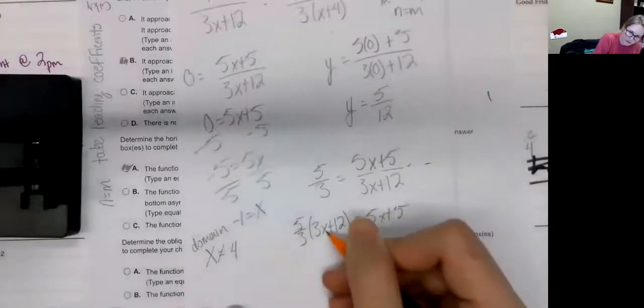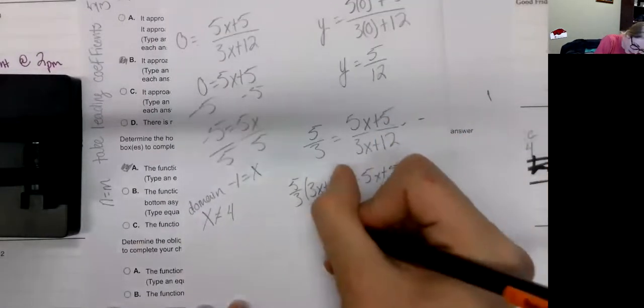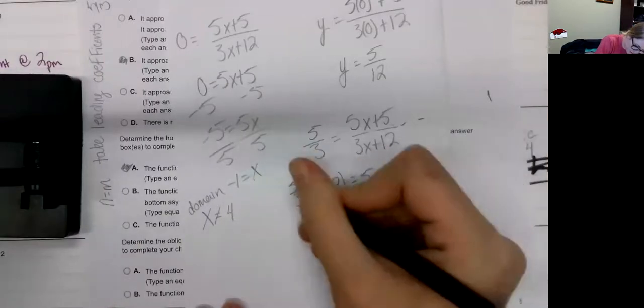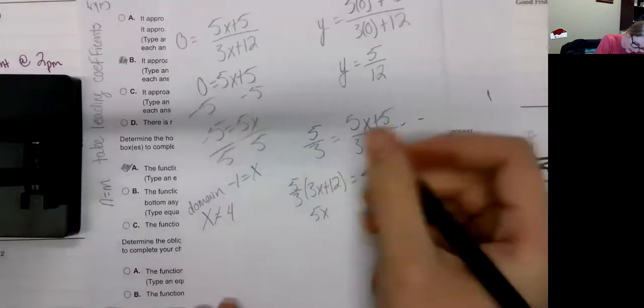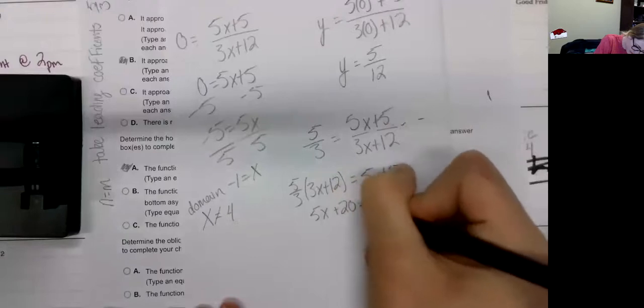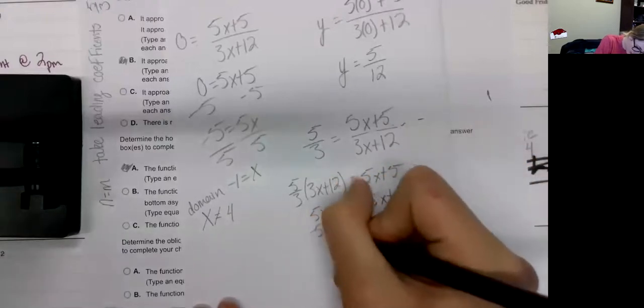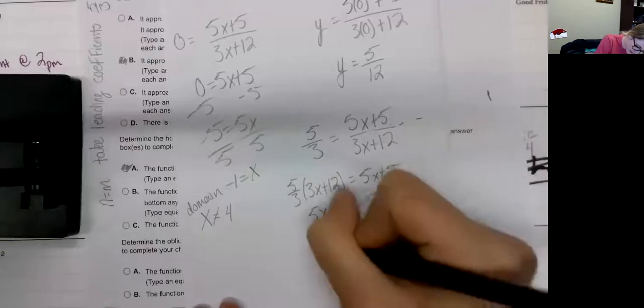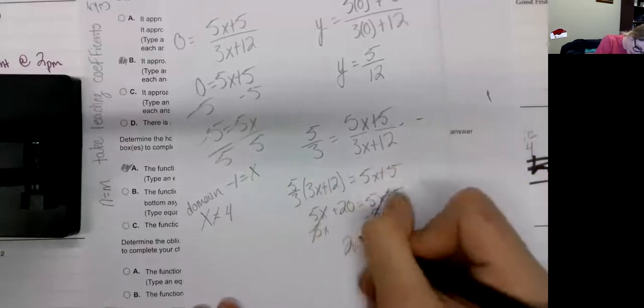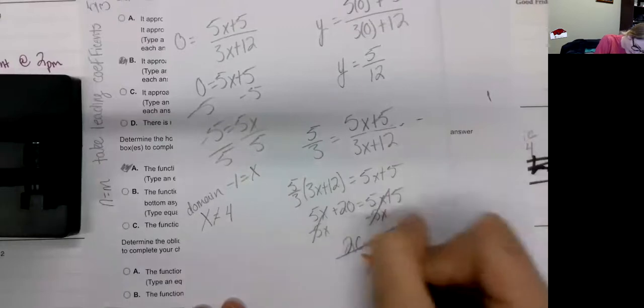5 times 3 is 15, divided by 3 would be 5x. 5 times 12 is 60, divided by 3 is 20. When I go to combine my x's, they cancel, and 20 does not equal 5.